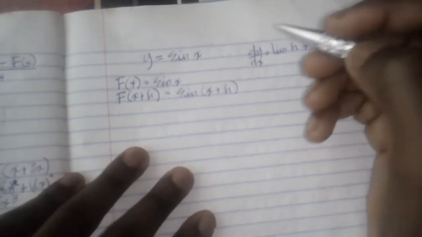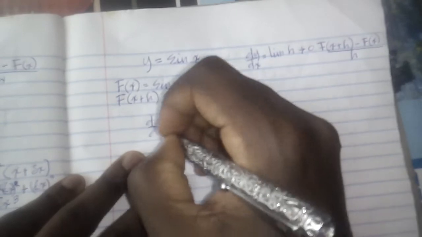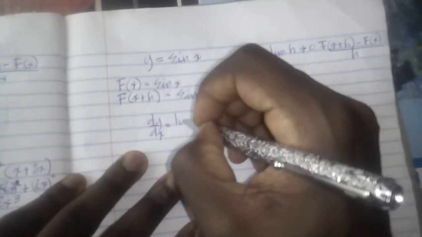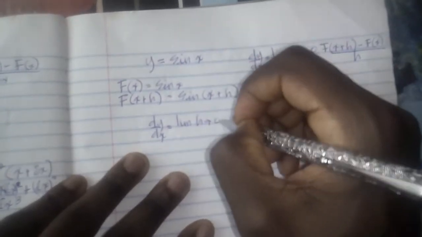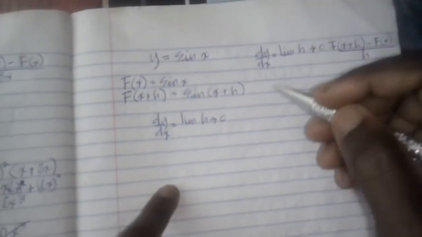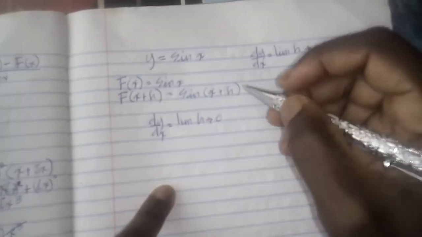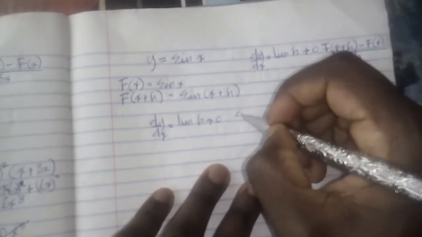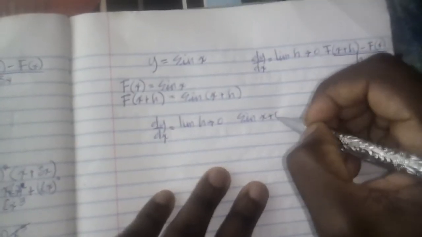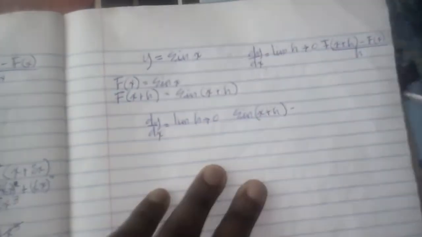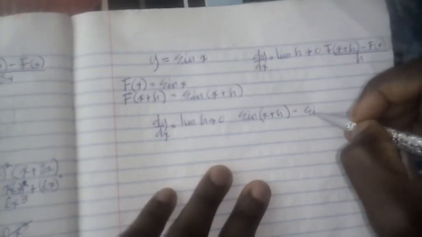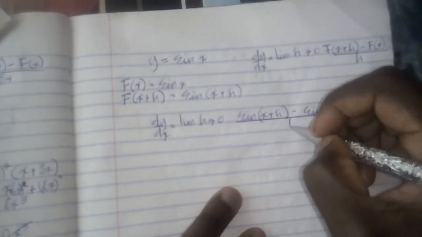This means that dy/dx is the limit as h tends to 0 of f(x + h), and instead of writing f(x + h), we write sine(x + h), minus f(x), and f(x) is sine x, and that is divided by h. That is what we now have.